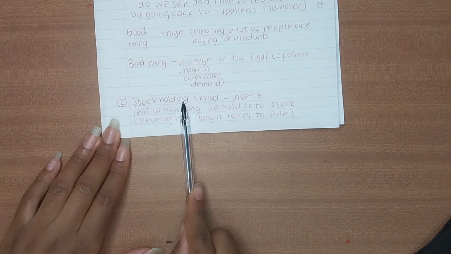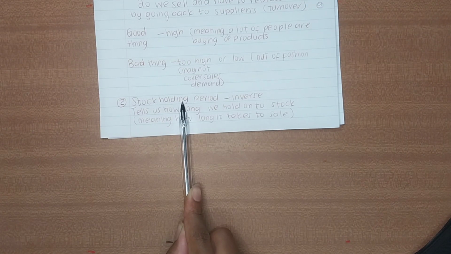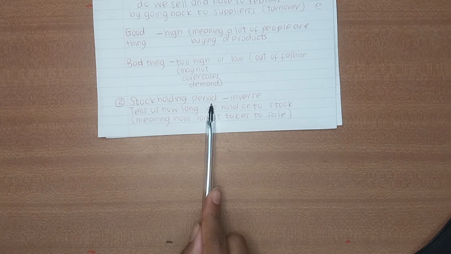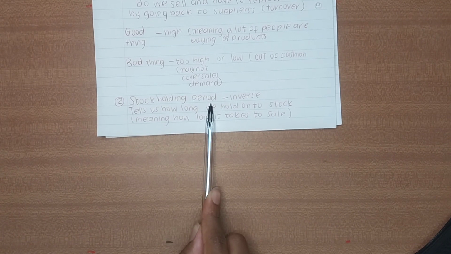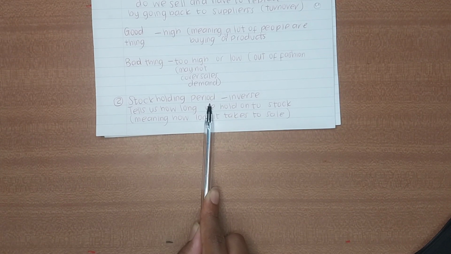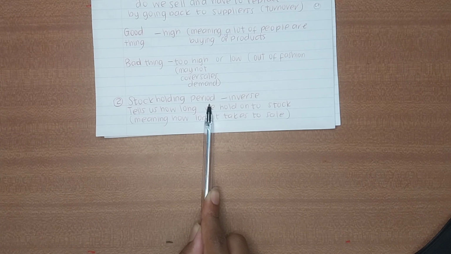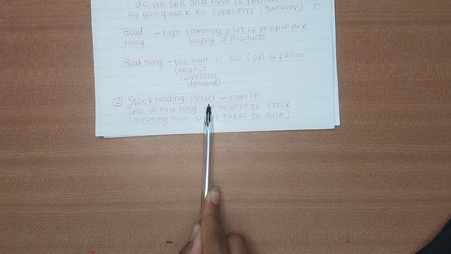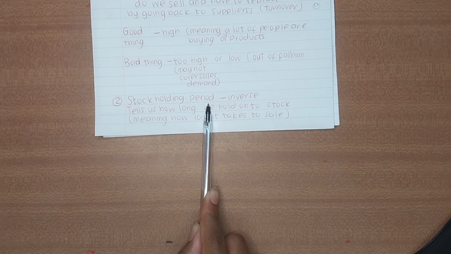And remember, what does holding mean? Holding on to something, right? Not letting it go. So stock holding period tells you how long you hold on to stock, meaning how long it takes you until you sell, right? So think about it. It kind of tells you how many times you're going to sell per year. So if you're only selling once, that's not a good sign. So we obviously want it to be as low as possible, right?